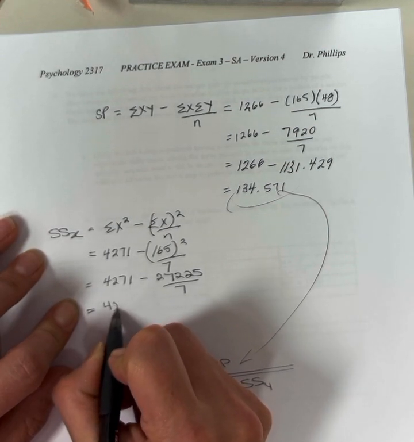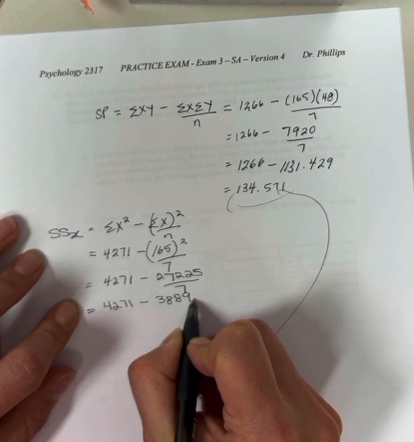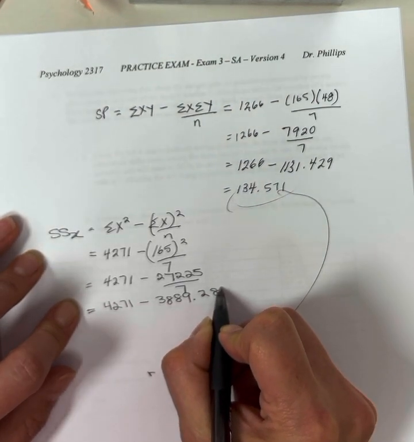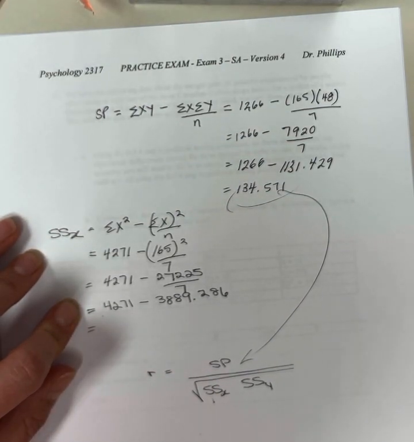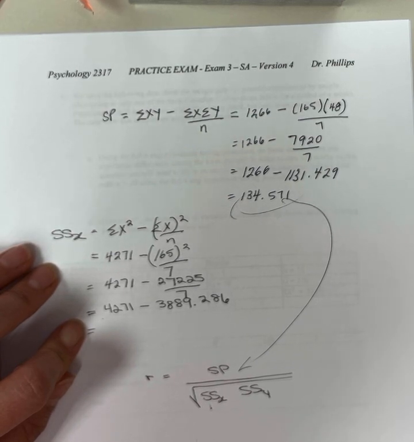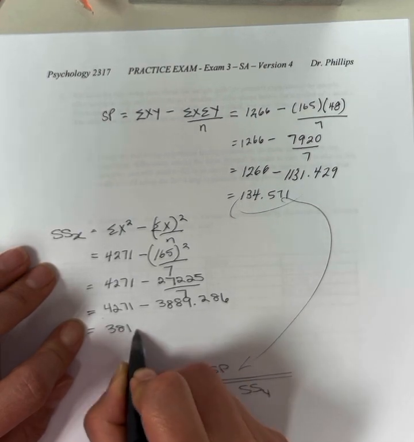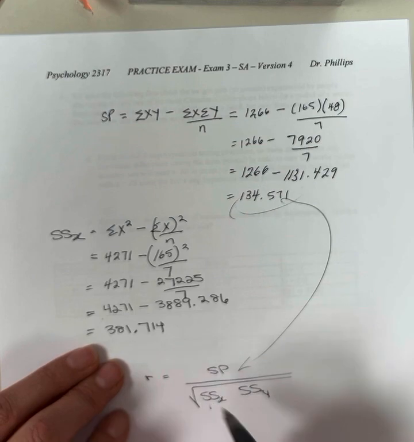So 4,271 subtract 3,889.286 is 381.714. So that's going to go here.